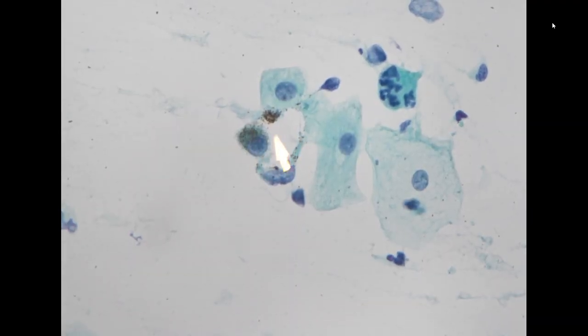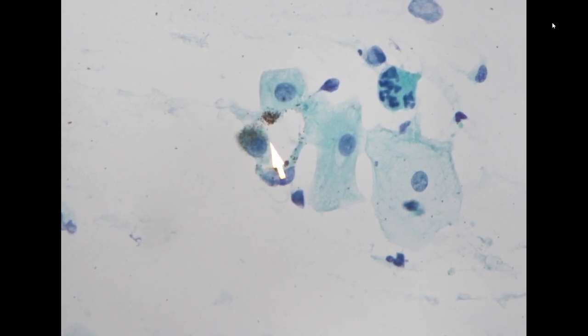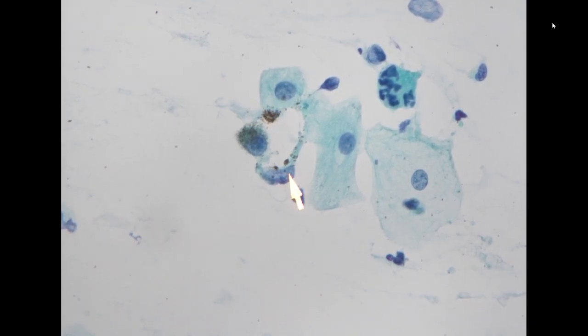Sometimes the pigment will be inside a histiocyte. This is more likely a histiocyte because the nucleus looks benign and the cytoplasm is plentiful. So we call this a melanophage. And here is some pigment over here, but this looks like a malignant cell with a very angulated nucleus and very high NC ratio.